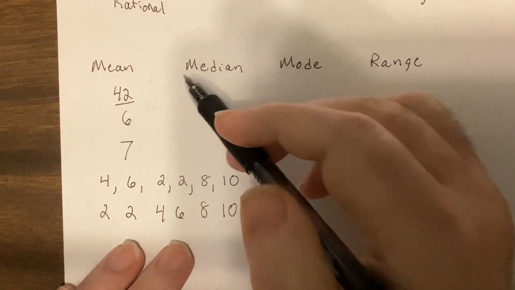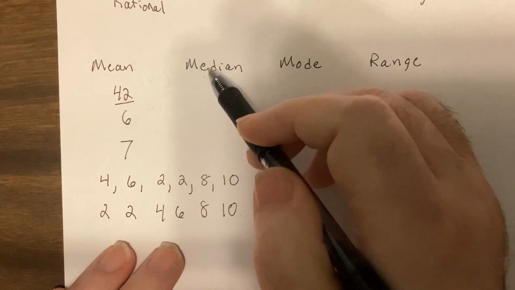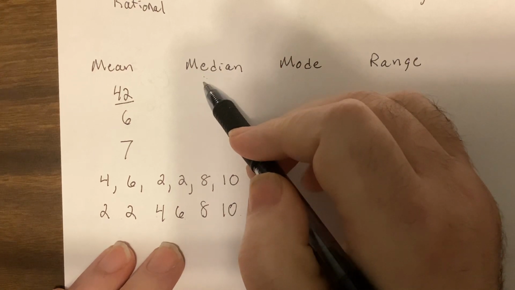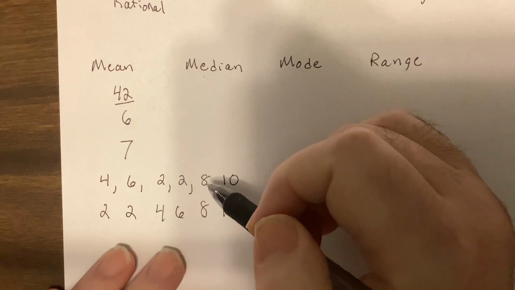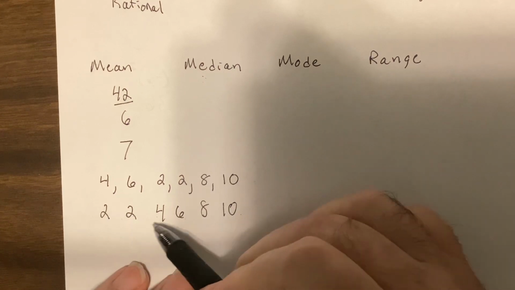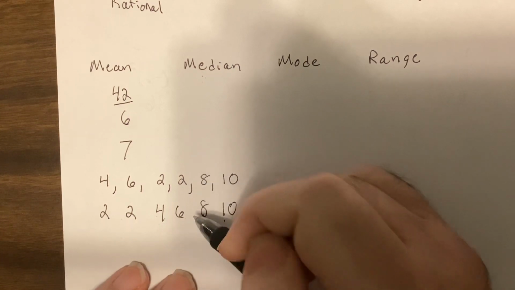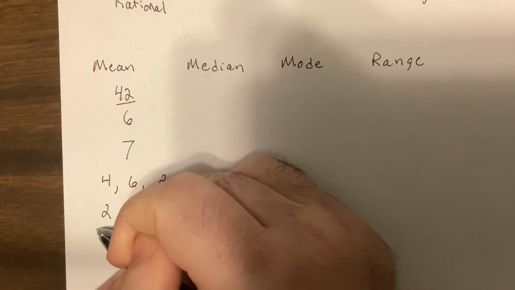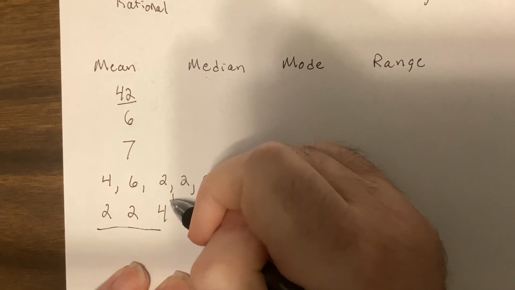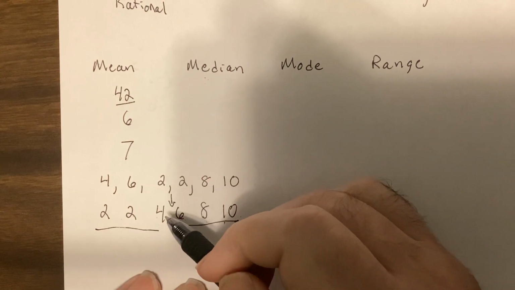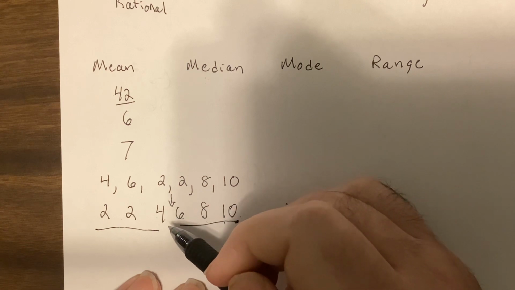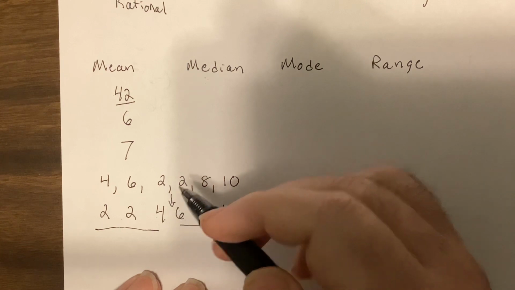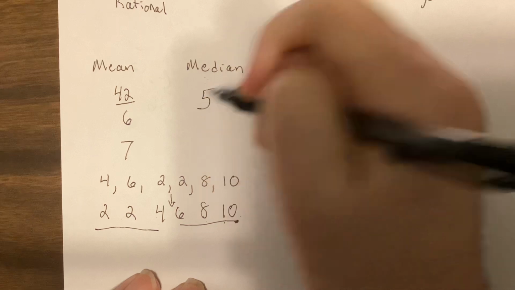Now the median is the item in the middle of the list. So I have 1, 2, 3, 4, 5, 6. So 3 this way, 3 this way. So it's the number right here in the middle. In this case it would be 5. Or another way to do it is 4 plus 6 is 10 divided by 2 is 5.